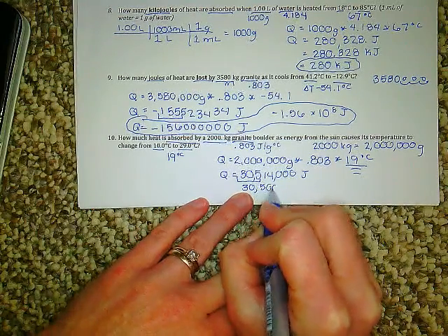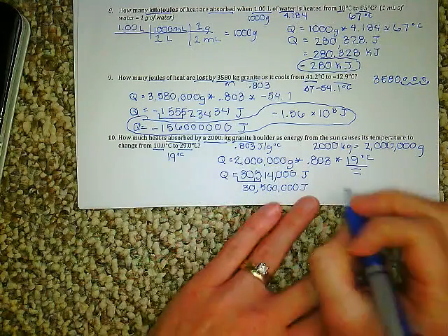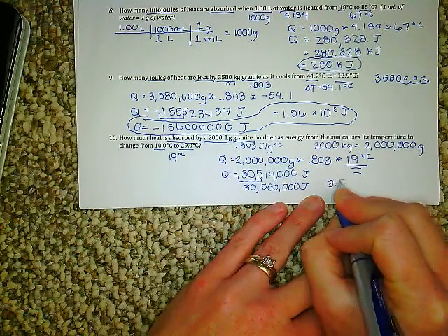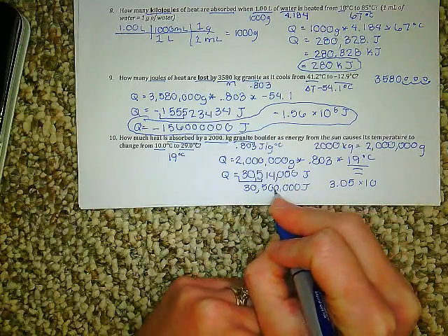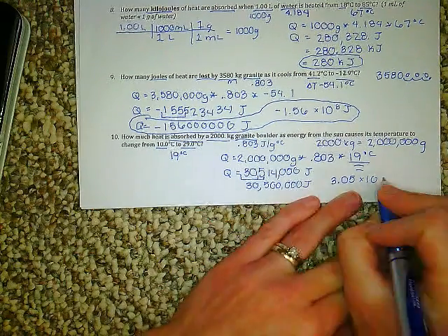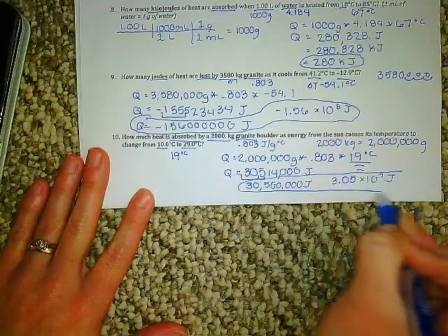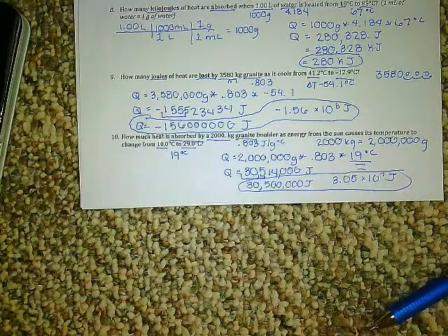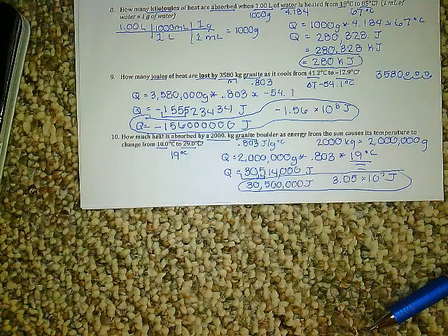Let's look back at sig figs, 4 sig figs, 3 sig figs, 3 sig figs. So we're looking for 3 sig figs here. So this is where we want to round to. So it ends up being 30,500,000 joules. Or you could write that as 3.05 times 10 to the 1, 2, 3, 4, 5, 6, 7. And that would still be in joules. So either one of those answers would be correct. Okay, guys, one more page and we are done.